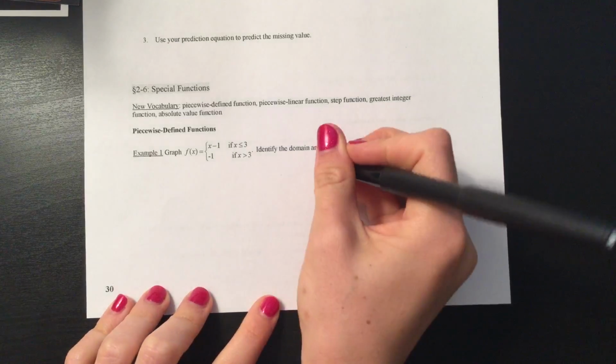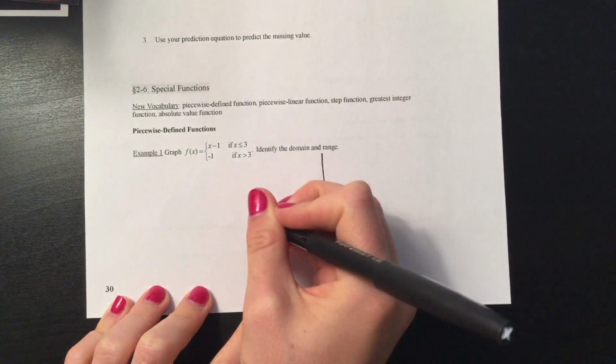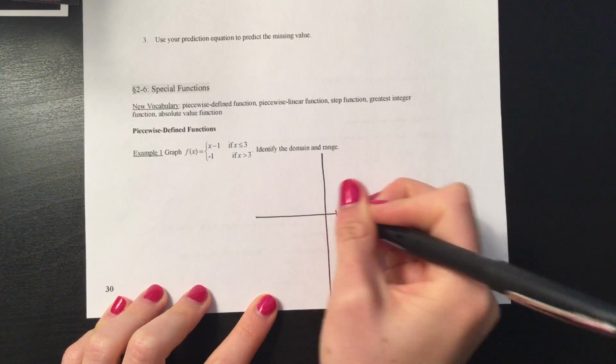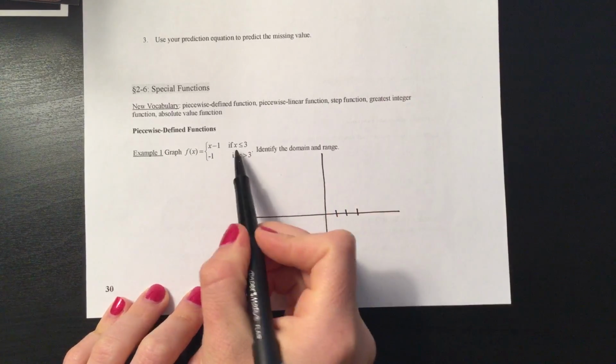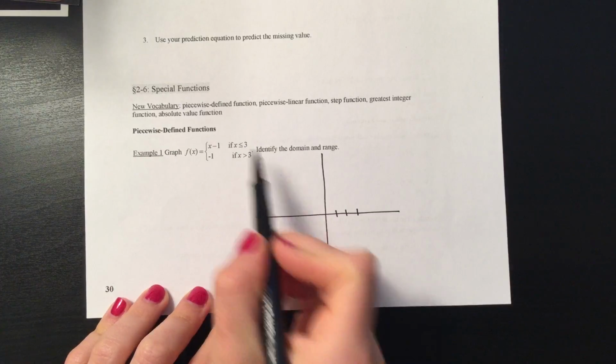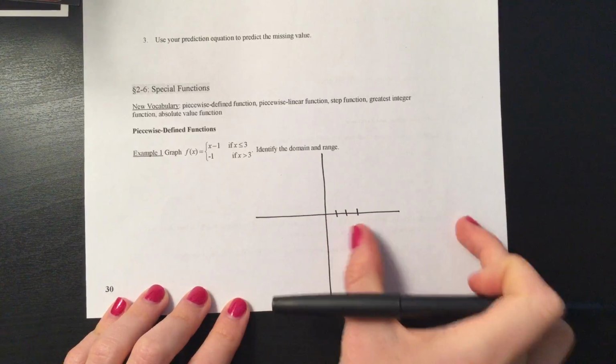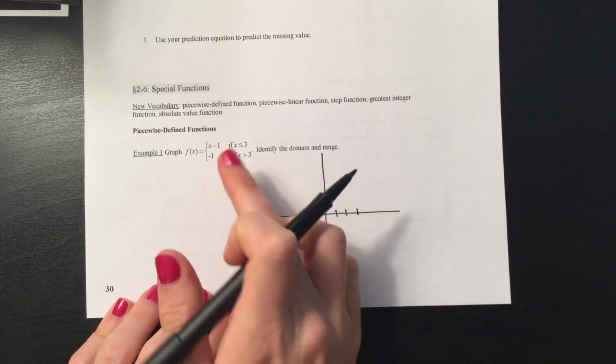So we're going to set up a graph right here. So 3 is kind of our splitting point. So 1, 2, 3. So we've got x less than or equal to 3, and then x greater than 3. So you're going to have one graph over here and then a different graph over here. Okay, so let's start with this one.